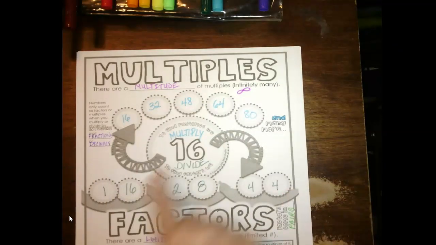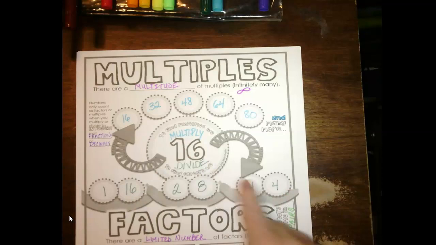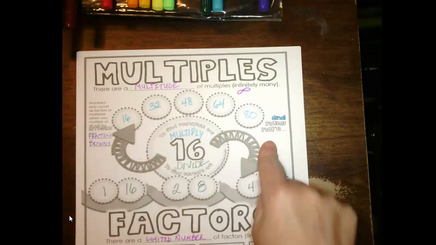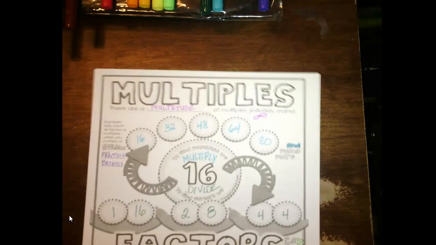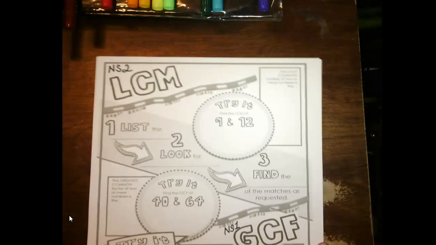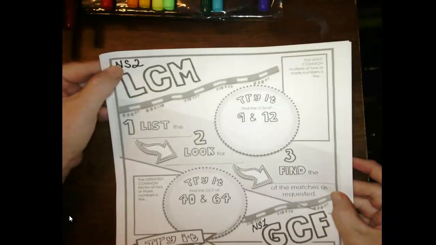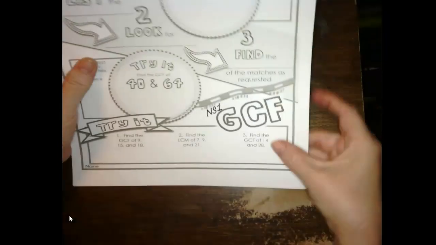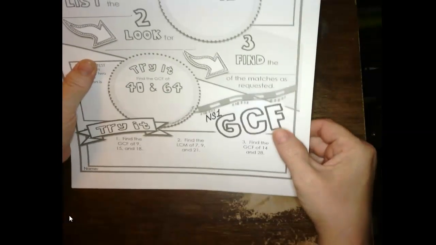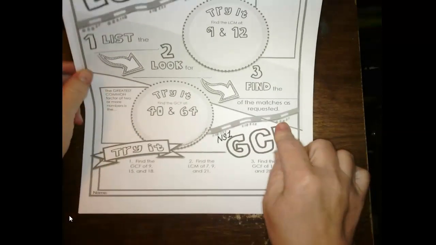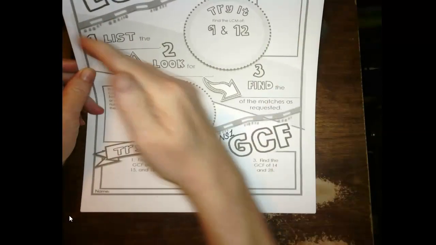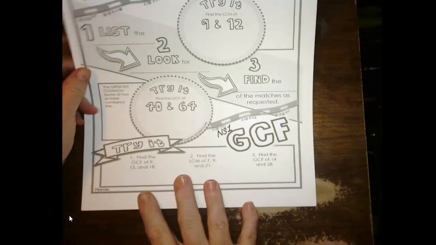Okay? So factors we're finding out by dividing this by individual numbers. This we're multiplying. Okay? So here's another side. Now notice I've got LCM here is NS2, and GCF I already told you was NS1. So I'm going to do this part here for GCF, then I'm going to come up to LCM, and then we're going to do the triads.